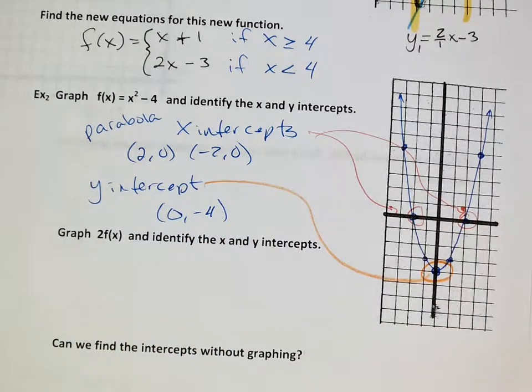Am I okay? If I go slowly enough, you guys pay attention. I know we can do this. I know we can, okay? So, thumbs up on that. X and Y intercept seems pretty easy, okay?